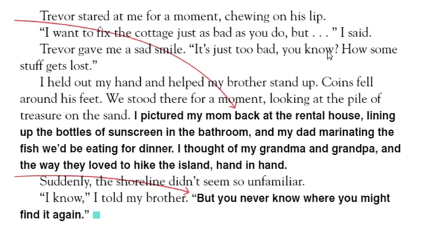Trevor stared at me for a moment, chewing on his lip. "I wanted to fix the cottage just as bad as you do, but," I said. Trevor gave me a sad smile. "It's just too bad, you know, how some stuff gets lost." I held out my hand and helped my brother stand up. Coins fell around his feet. We stood there for a moment, looking at the pile of treasure on the sand.